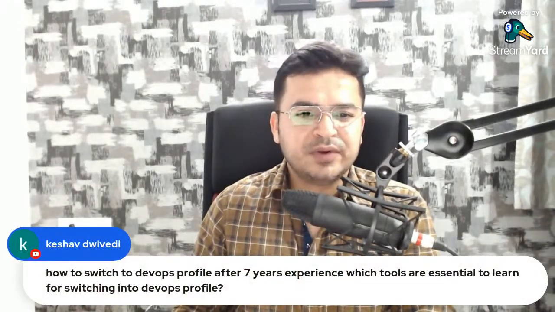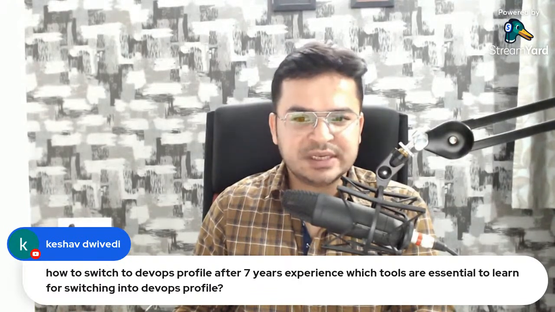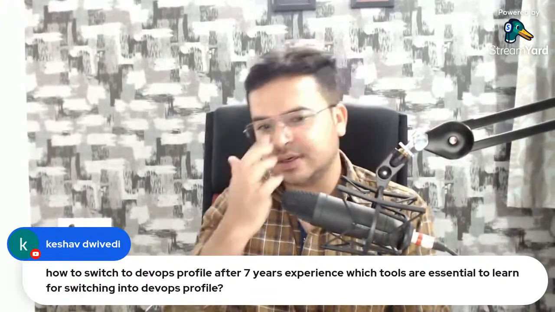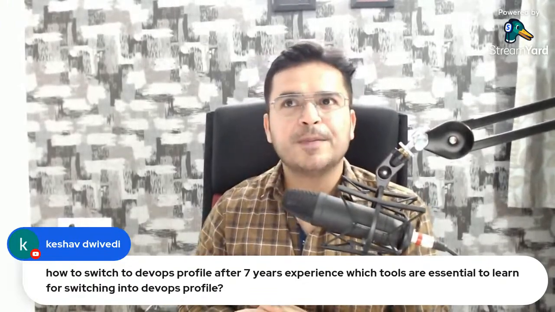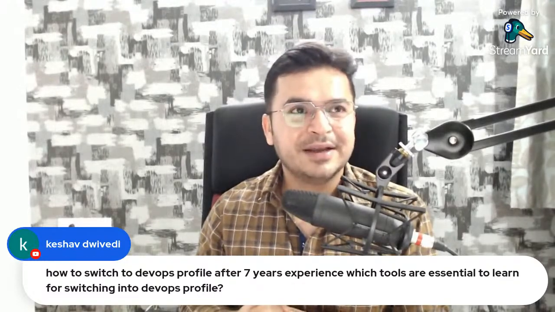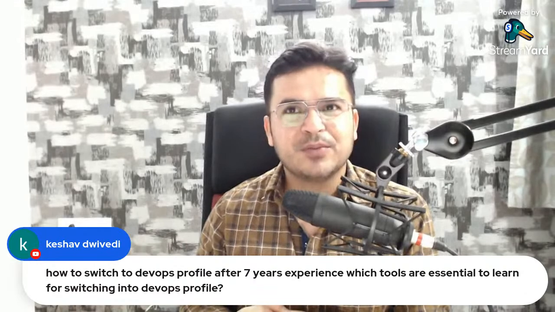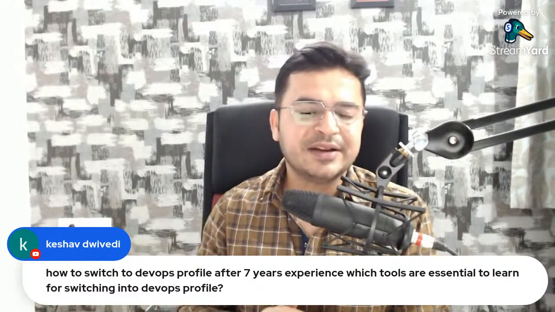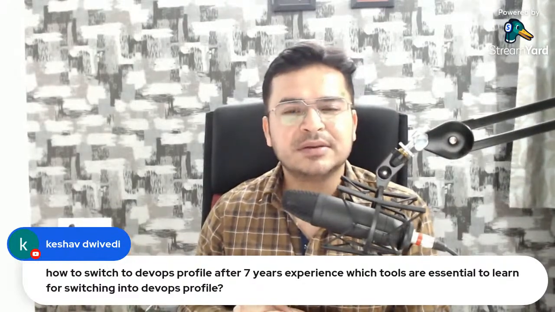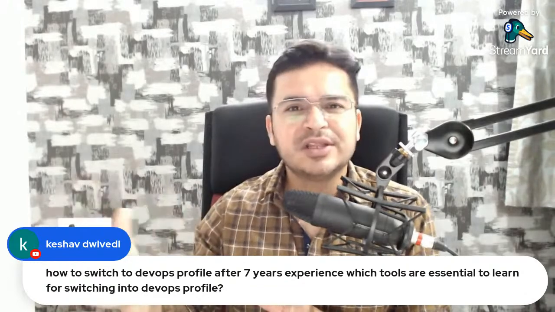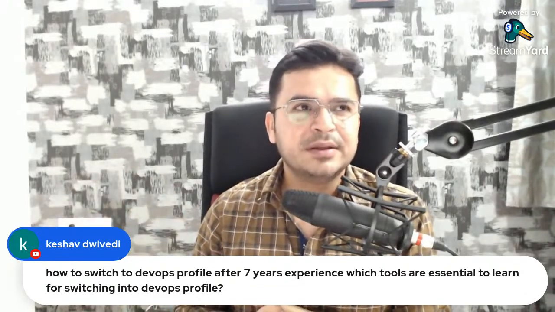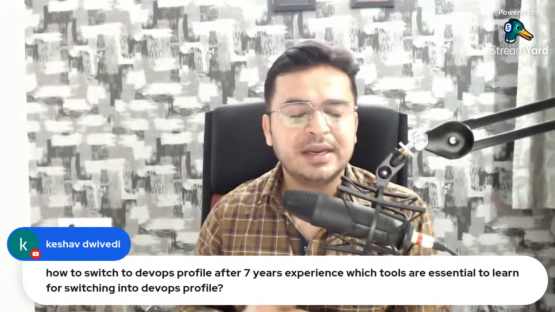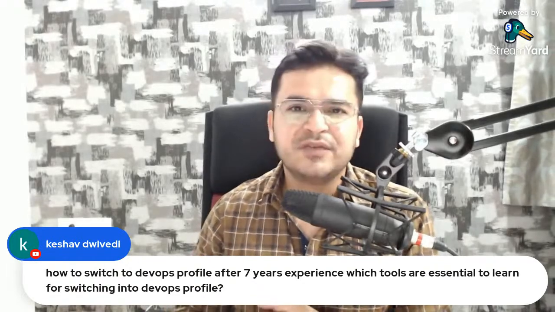How to switch to a DevOps profile after 7 years of experience? Which tools are essential to learn for switching to DevOps? So Keshav, for DevOps, you need to cover a lot of tools. Don't get scared while looking at the tool stack. Basically, you have to start with networking concepts because you will be playing with the cloud. After networking, start with basic Linux commands, then shell scripting, because all the VMs and the containers will be on the VM side. Then I recommend you pick one cloud and understand what kind of services they provide. Take the example of AWS and go through the different services they have.